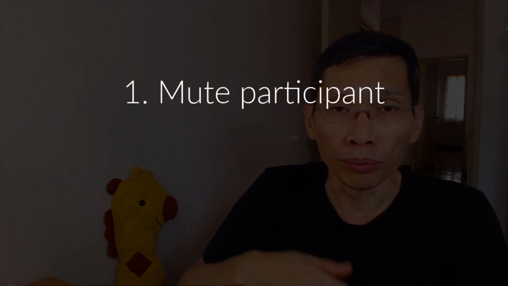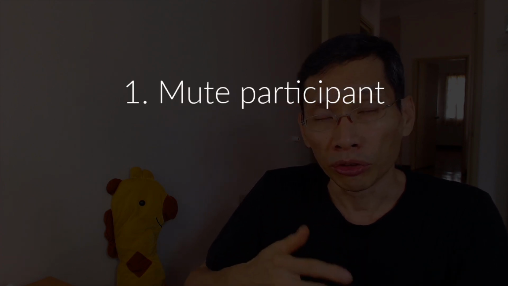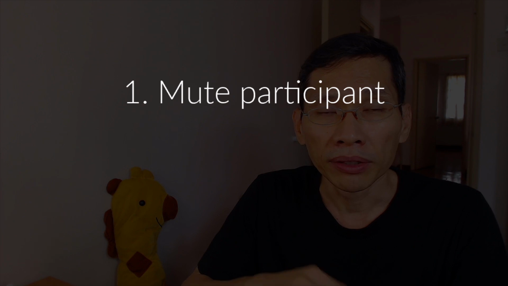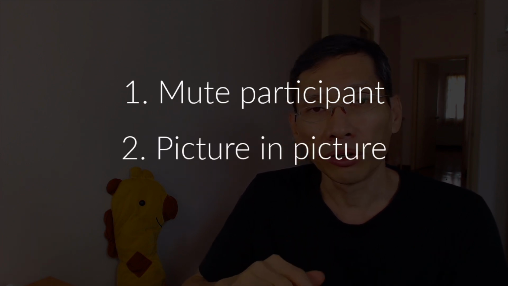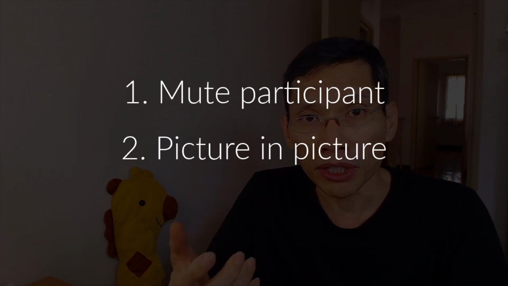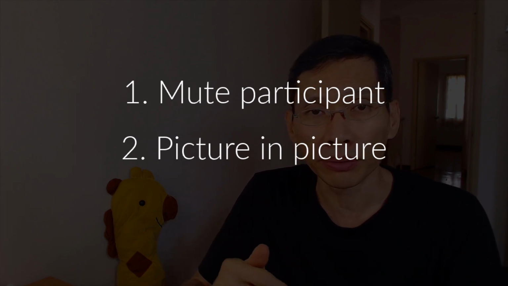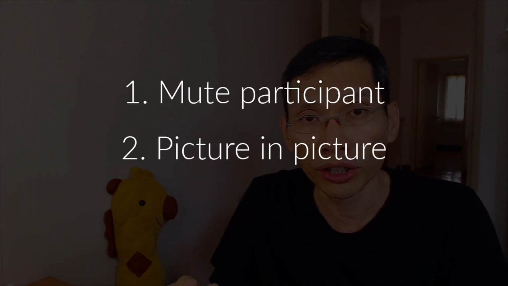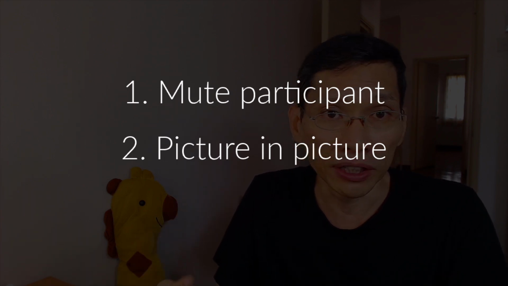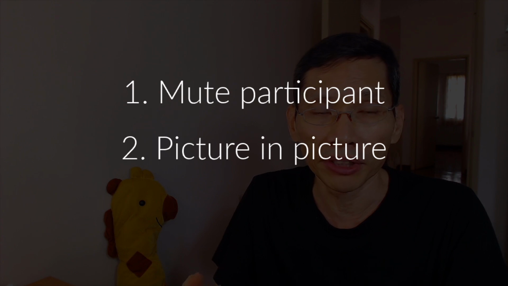So what are the things that Messenger Rooms do not have that Zoom have? Number one is that Facebook Messenger Rooms does not allow you to mute your participants. You can remove them, but you can't mute them. They will have to mute their own microphone. Second thing is that on the screen, you can't do a picture-in-picture style presentation. For example, if you want to show your slides and you also want to show up at the corner, you can't do that. That is available in Zoom, but it's not available in Messenger Rooms.